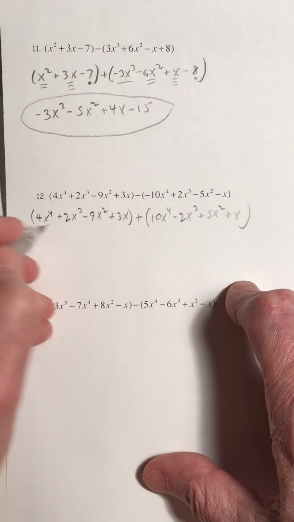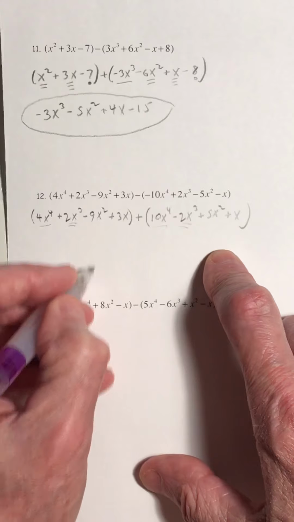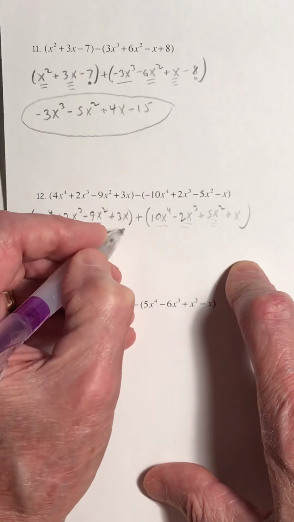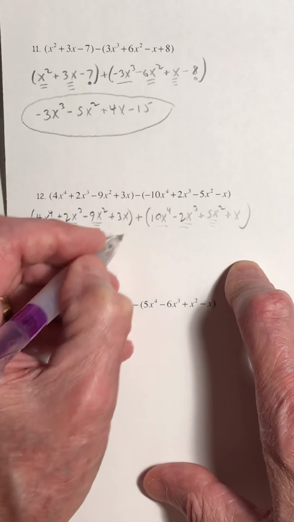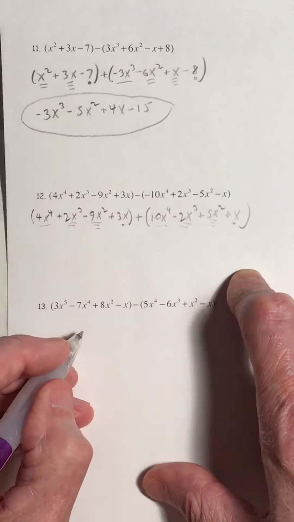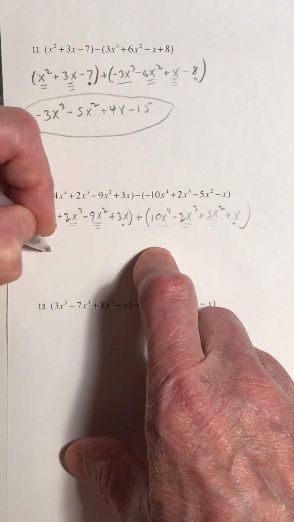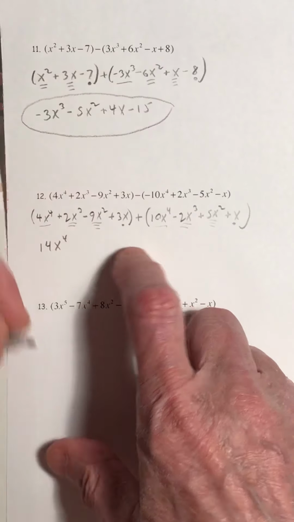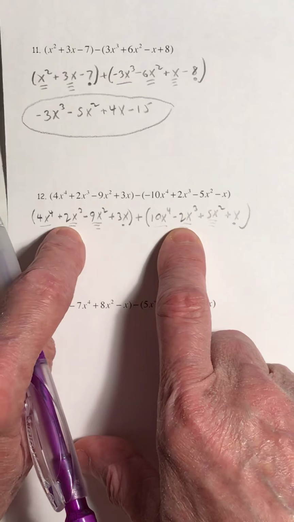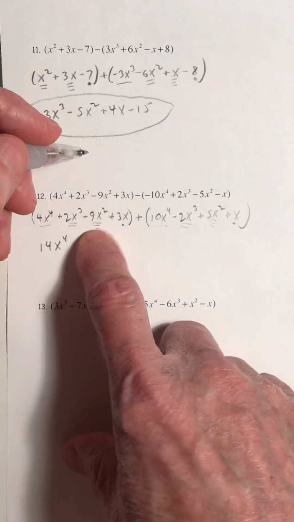Where are the like terms? There's a match. There's a match. And there's a match. And there's a match. Okay, so 4 and 10, 14x to the 4th. 2 and minus 2, they disappear. They cancel each other out, so there will be no x to the 3rd in our result.